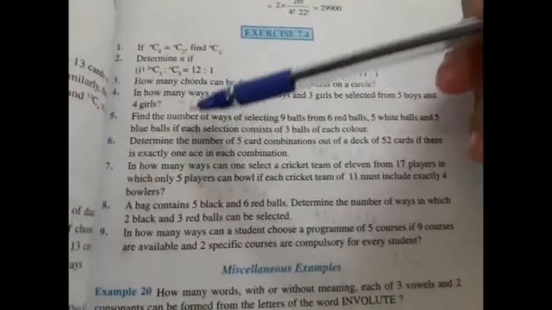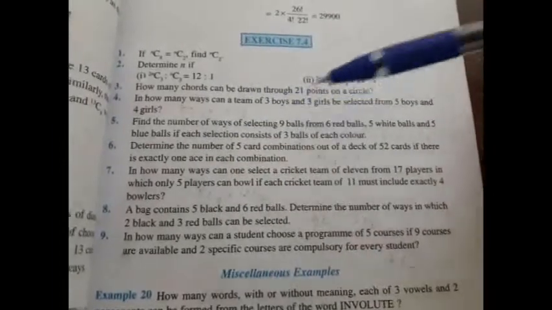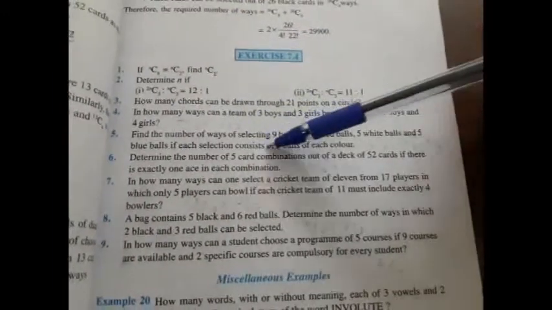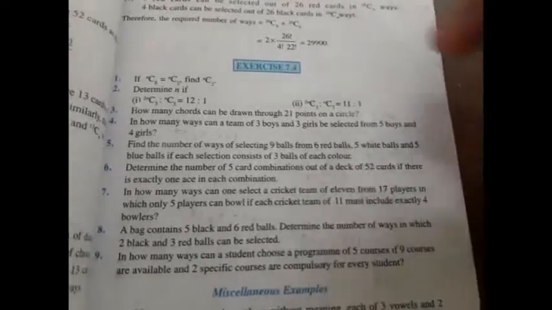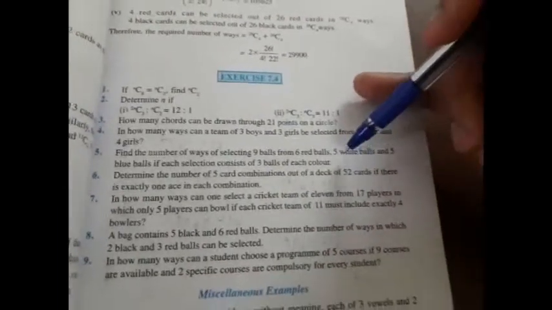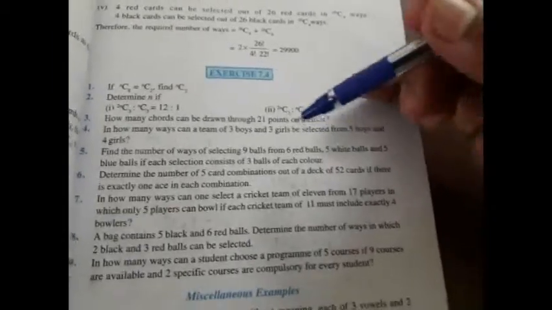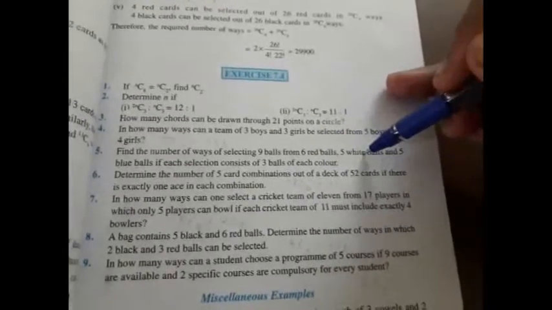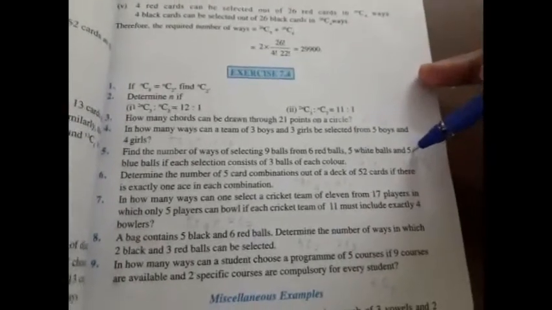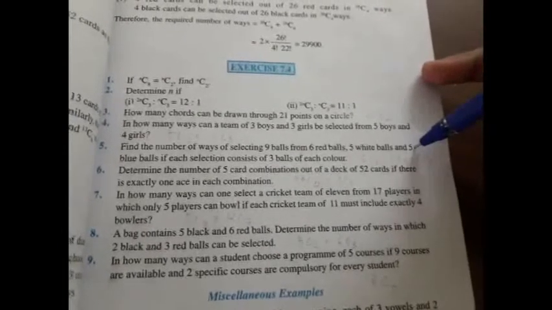See the fifth question. Find the number of ways of selecting 9 balls from 6 red balls, 5 white balls and 5 blue balls if each selection consists of 3 balls of each color. So totally we need to select 9 balls, right? And we have red, white and blue balls, and of each color we need to select 3 balls, which is also clearly given. So how will you find out? This is easy, right? First we need to select 3 balls out of 6, 3 balls out of 5 and 3 balls out of 5, and we need to multiply all these by the multiplication principle.